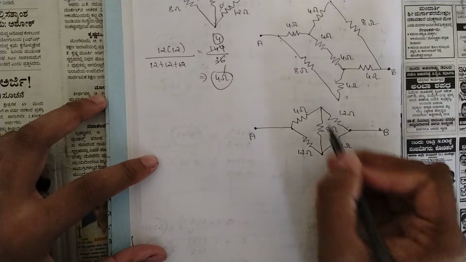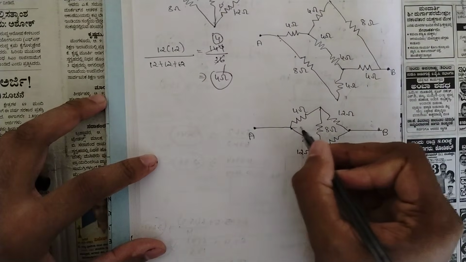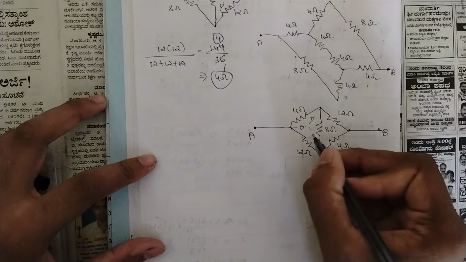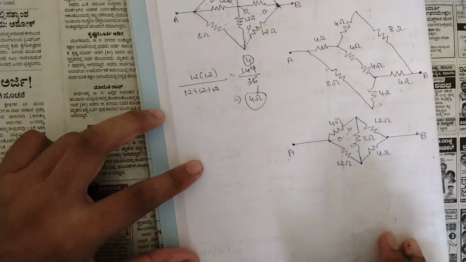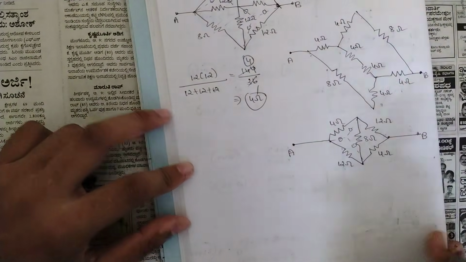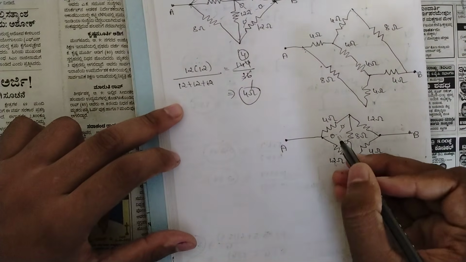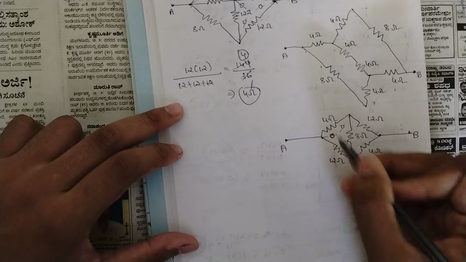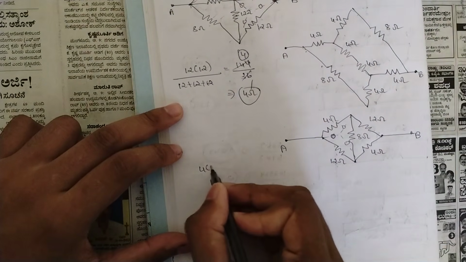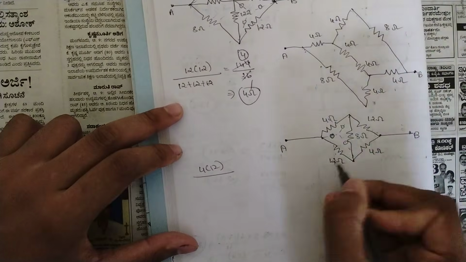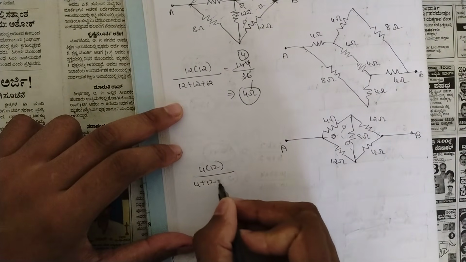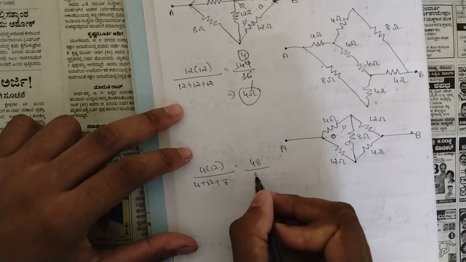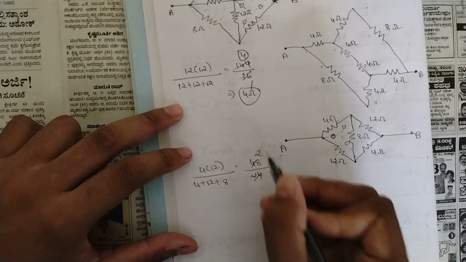So like this I've reduced this circuit. Now again we have one single delta connection to convert to equivalent star. Find these 3 values. First, this value, the 2 opposite resistances are 4 and 12. So 4 into 12 divided by 4 plus 12 plus 8, that is 48 divided by 24, which is 2 ohms.